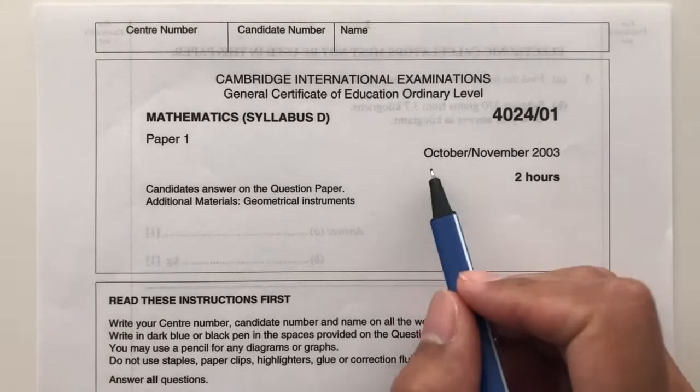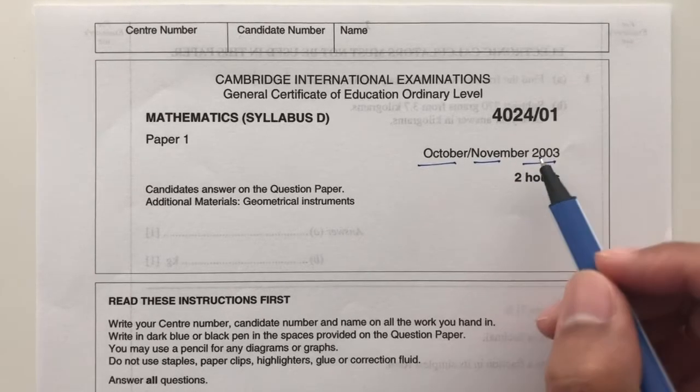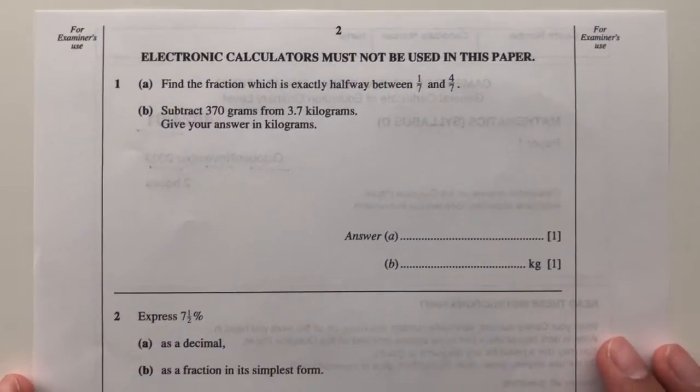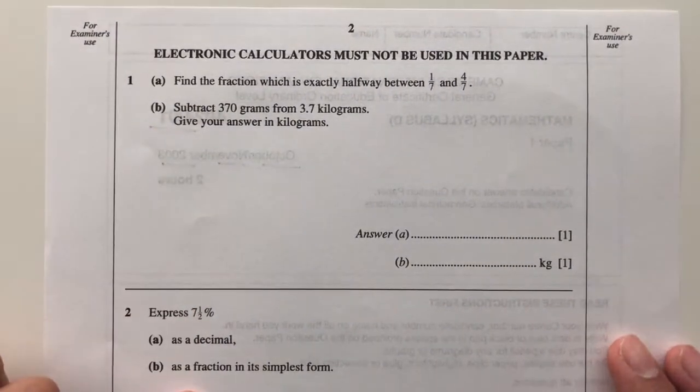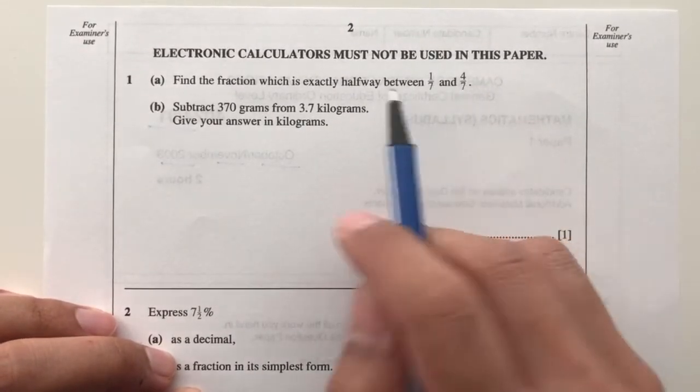This one is paper October-November 2003, and this is paper 1. Let's go do question number 1. So here we have part 1. Find the fraction which is exactly halfway between 1 over 7 and 4 over 7.